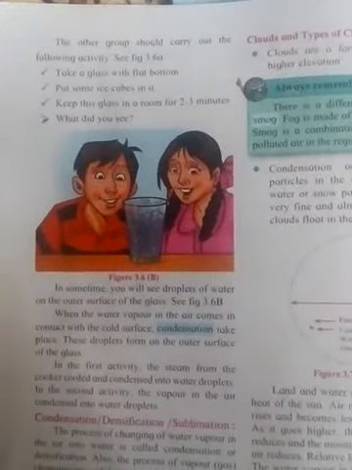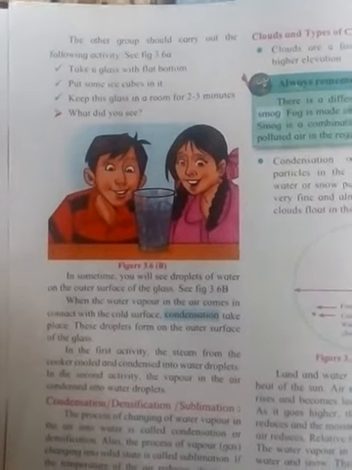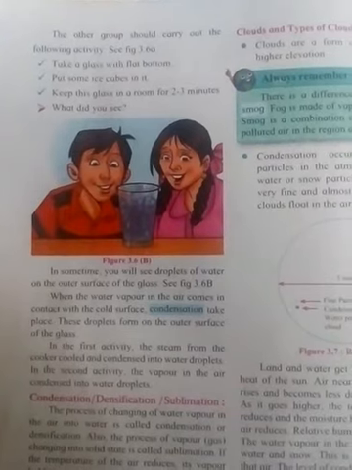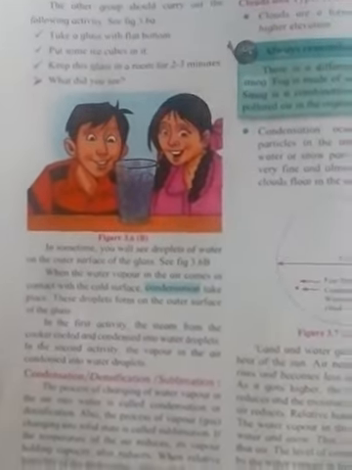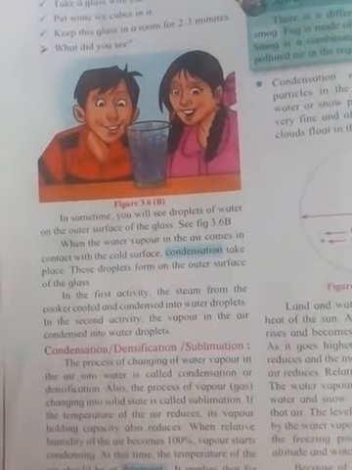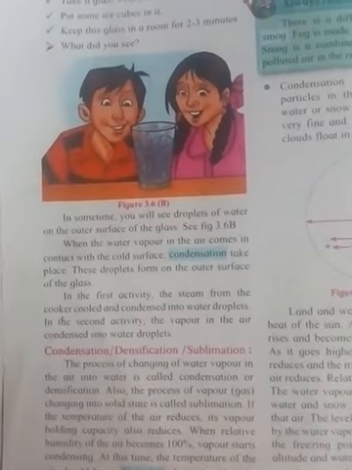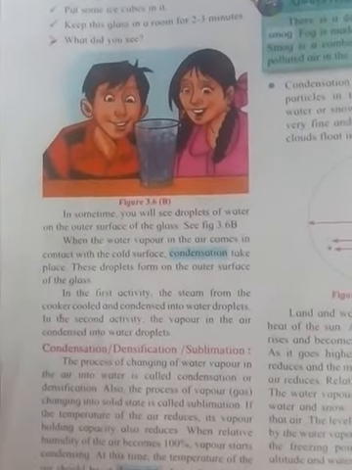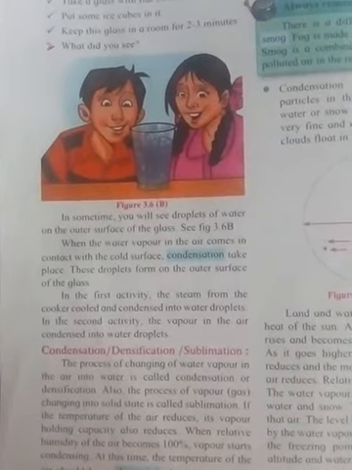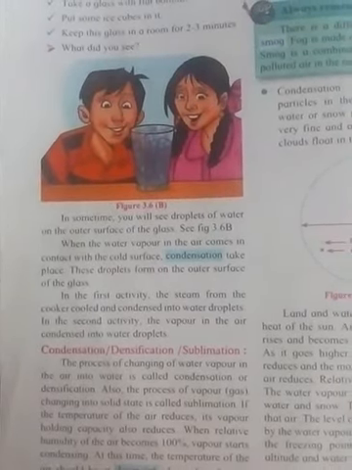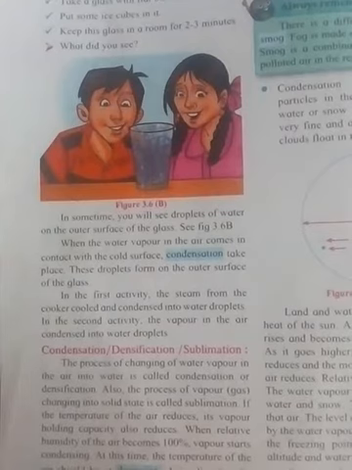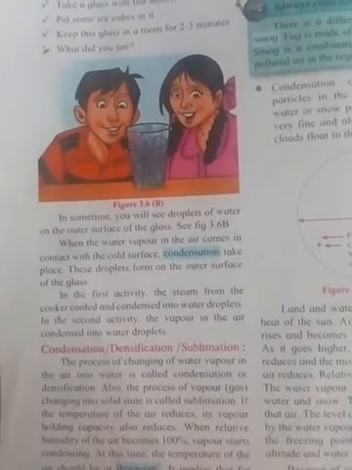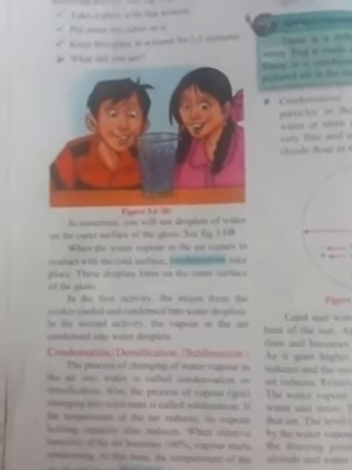Next, the other group should carry out the following activity. Take a glass with a flat bottom, put some ice cubes in it, and keep the glass in the room for 2-3 minutes. What did you see? In some time we will see droplets of water on the outer surface of the glass. See figure 3.6. When the water vapor in the air comes in contact with a cold surface, condensation takes place.